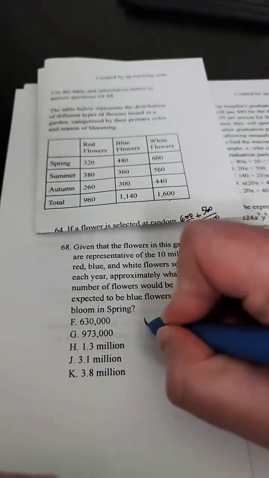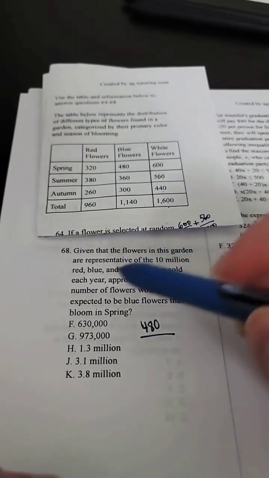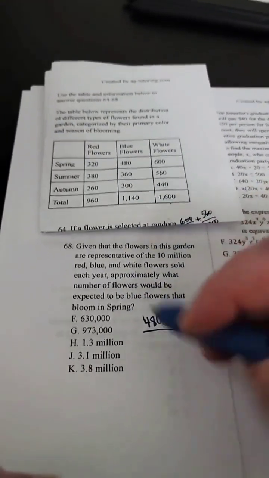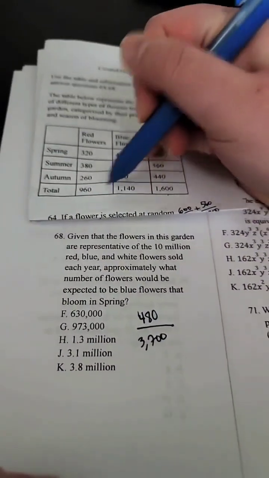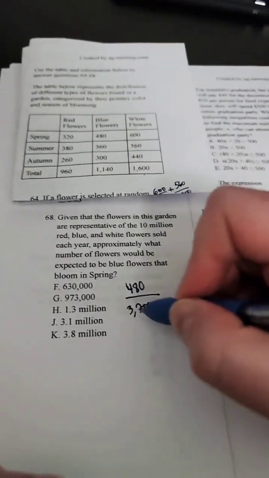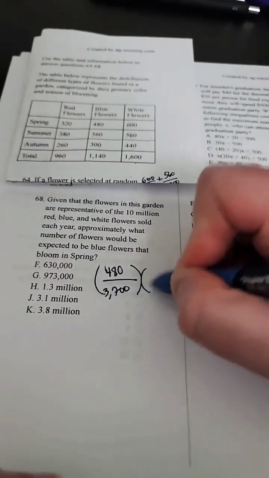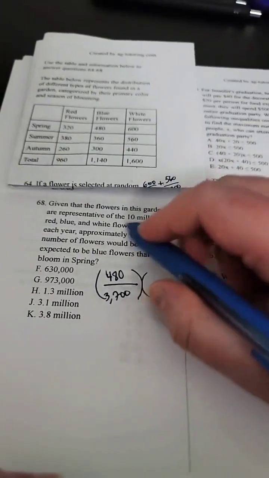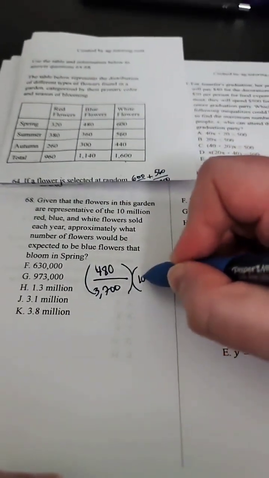480 is what we're desiring, what we're talking about, out of the total population of flowers, because they're talking about out of all the flowers. So it's going to be 3,700, because earlier we remembered that when we totaled all the flowers up, it was 3,700. That's how I got that. So then we're going to multiply that probability times the actual population that we're supposed to be making a prediction about, which is 10 million.